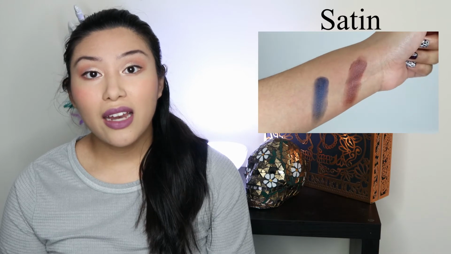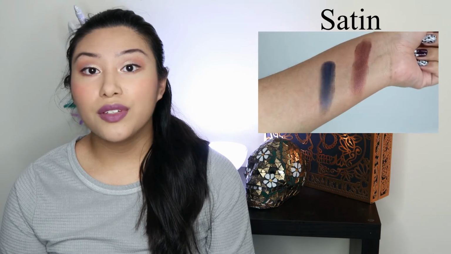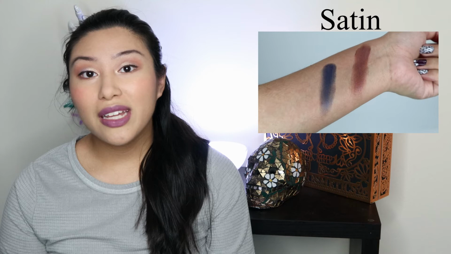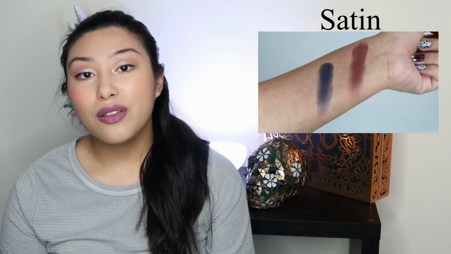The second type of eyeshadow finish is satin. Satin eyeshadows will have a little bit of a sheen to them, but once you get them on the lid, they'll essentially look matte. Now, adding this sheen to an eyeshadow formulaically can help it blend out easier if you're using it in the crease.